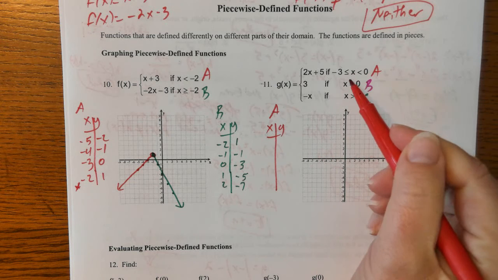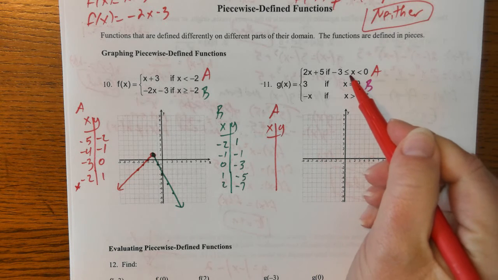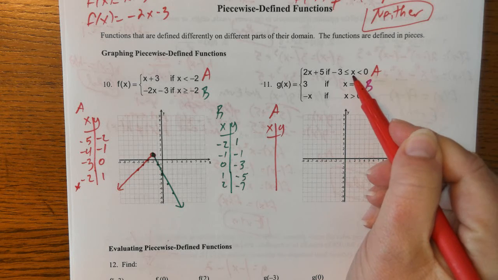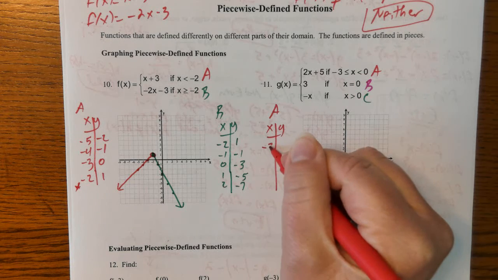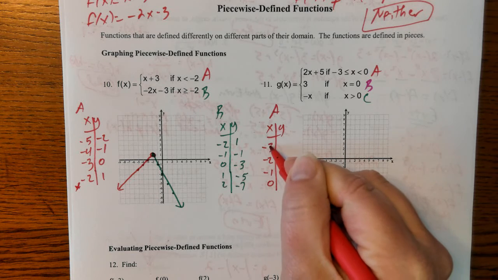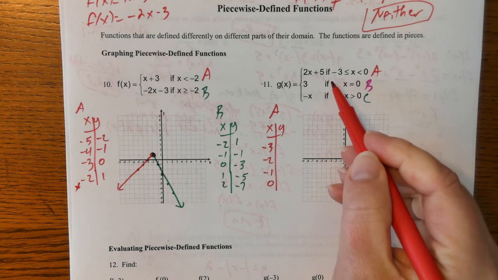And what numbers go in here? Well, it's saying, hey, use part A when your x's are between -3 and 0. So all the numbers between -3 and 0: -3, -2, -1, and 0. Those are the x values that you should use part A for.